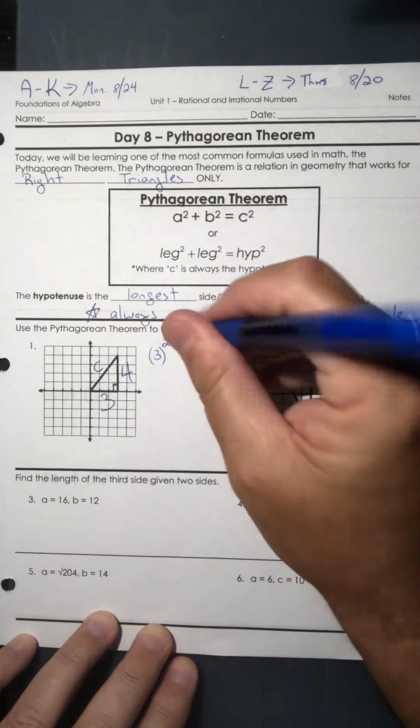All right, so now let's look at number 4. Number 4 is trying to trick you, throw you a little curveball. Let's not get confused though. All right, so it gives me my A.